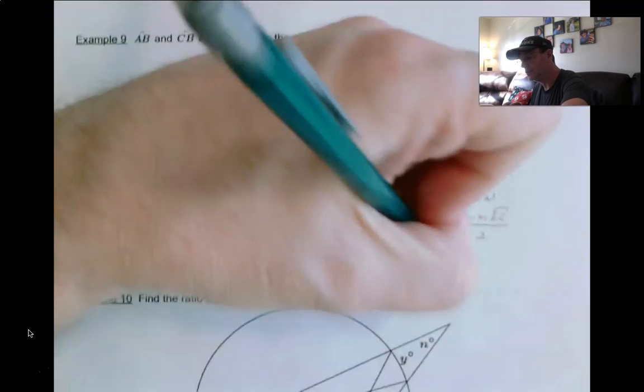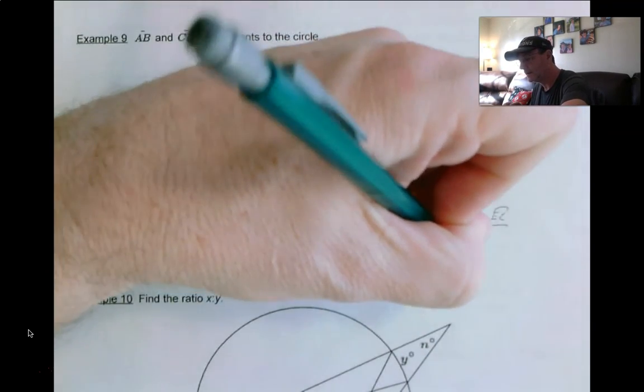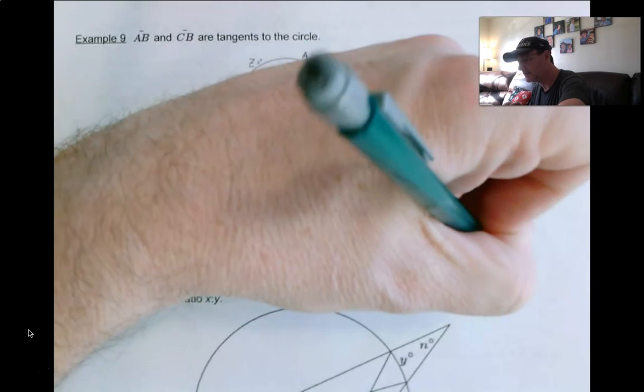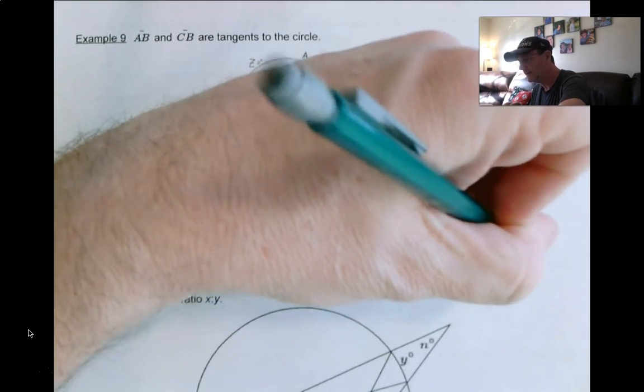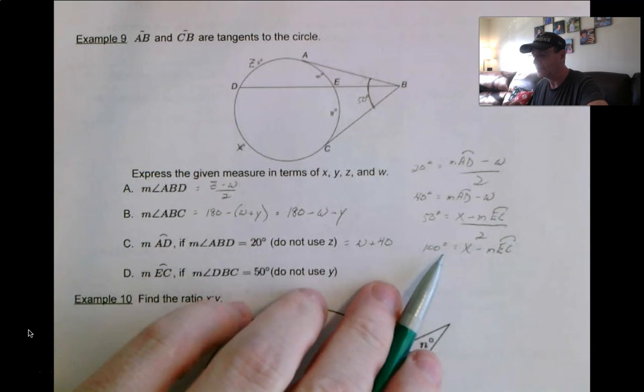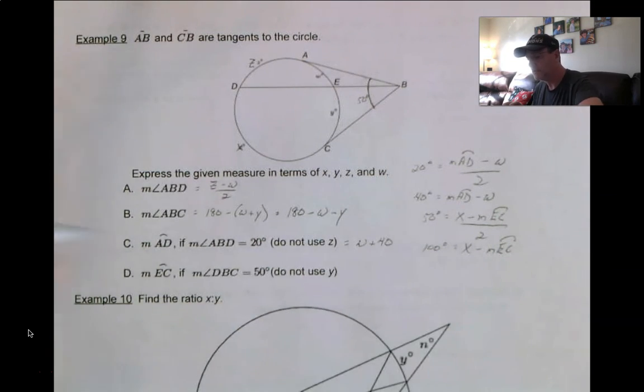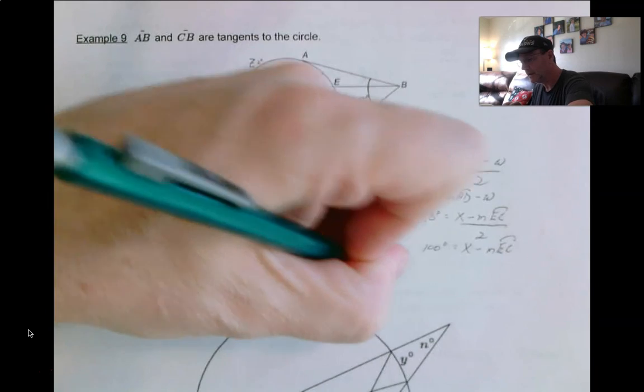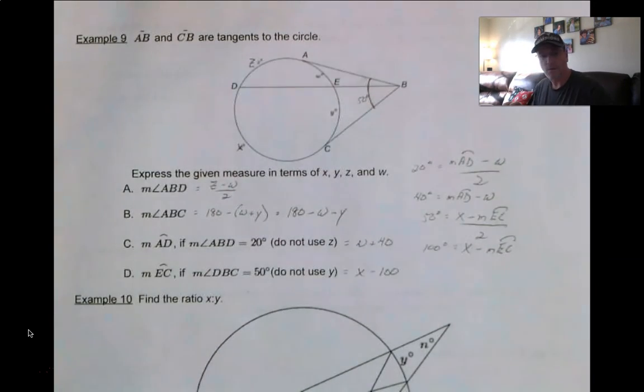Multiply both sides by 2, 100 equals X minus the measure of arc EC. Add the measure of arc EC, subtract 100. So the measure of arc EC is equal to X minus 100.